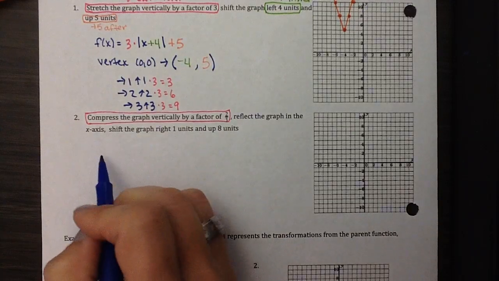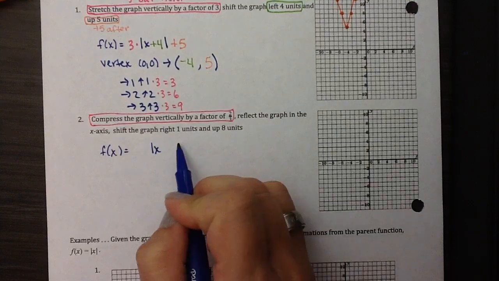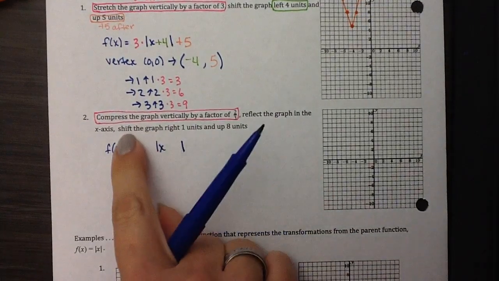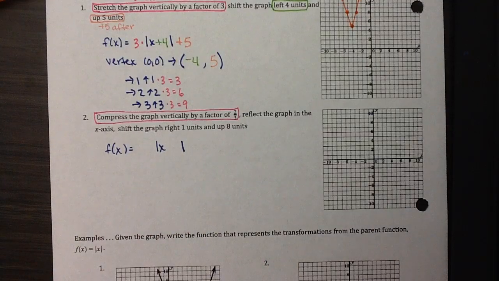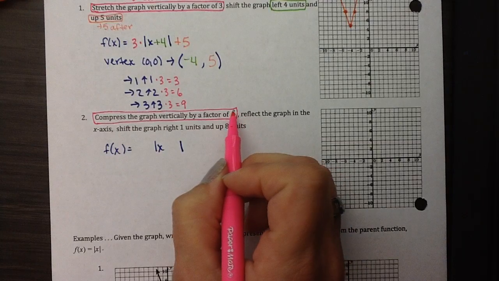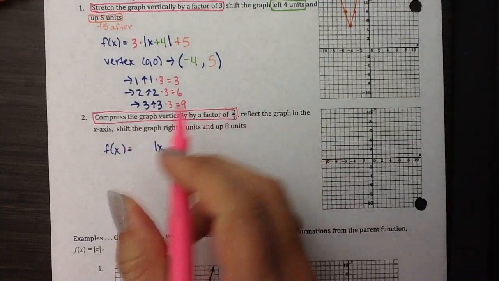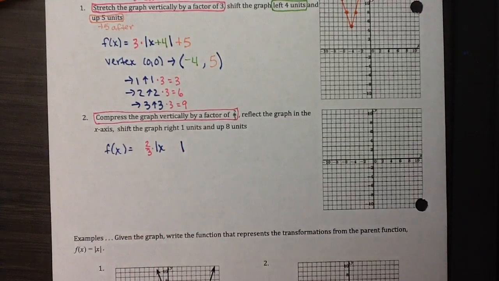So let me get my basic function here. Remember, the parent function is f of x equals bar x bar, and then everything else is going to be transformations and needs to be accounted for in there. So compress by a factor of 2/3, that's going to be 2/3 multiplied out front of the absolute value bar. Then reflect in the x-axis.